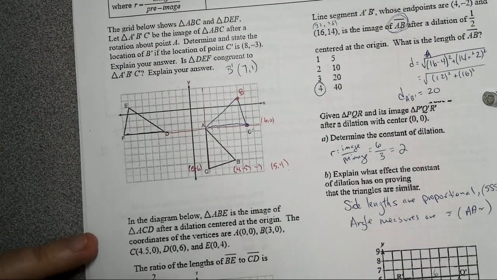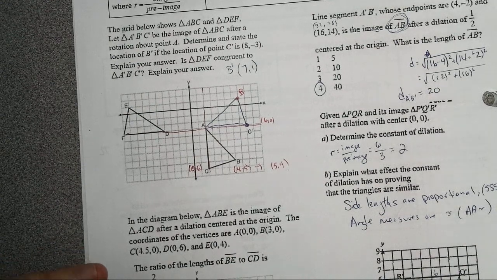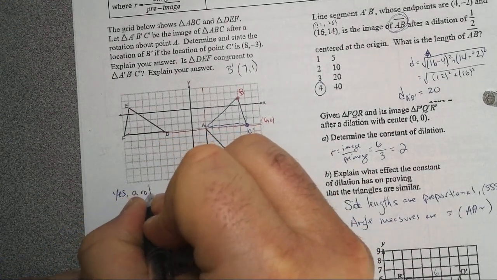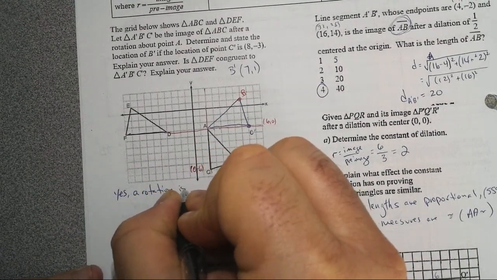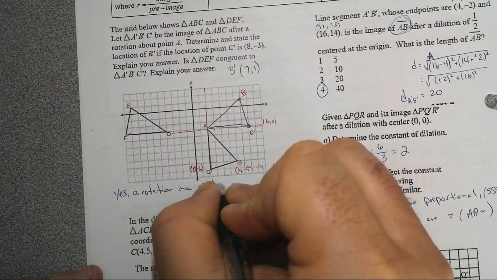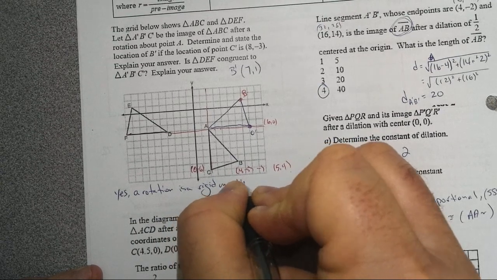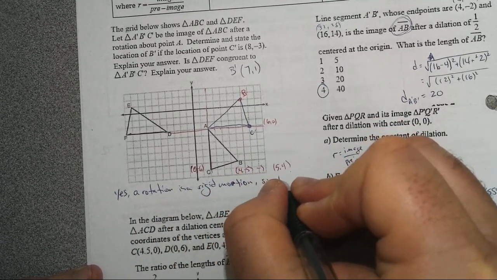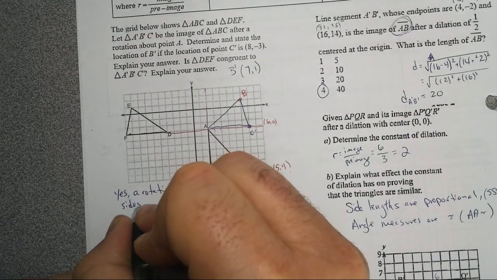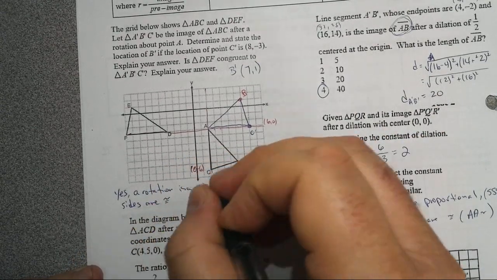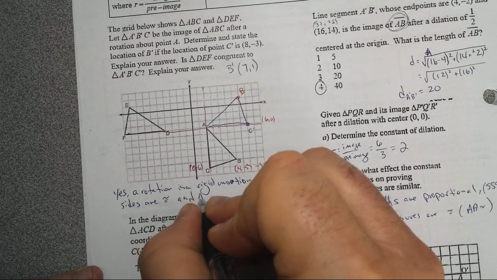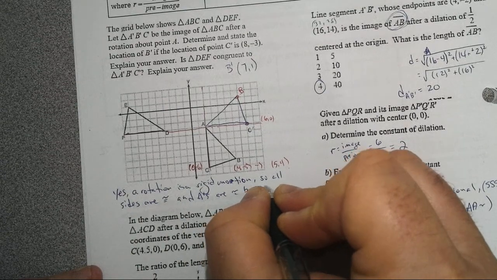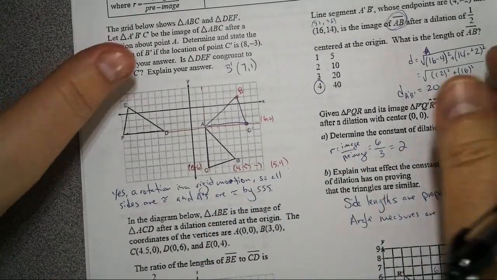So that's the first part. Are the triangles going to be congruent? And yes, we can say yes. A rotation is a rigid motion, if you want to say that. M-O-T, there you go. So all sides will be congruent. And triangles are congruent by side, side, side. All right.